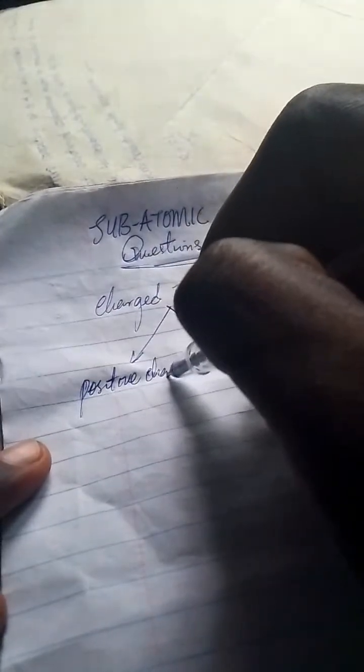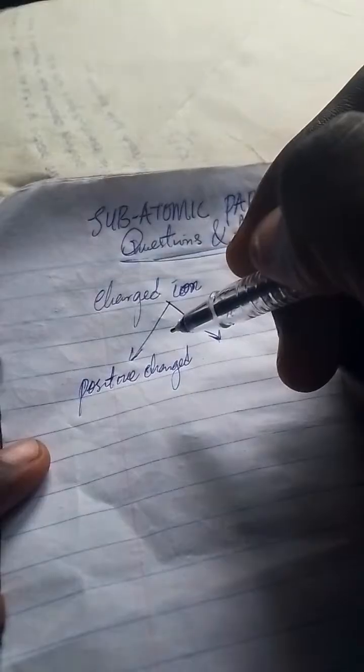Now if you are given a charged ion and you are asked to find, let's say, the number of protons, the number of electrons, the number of neutrons, how do you go about it? When you are talking about a charged ion, it can either be positively charged, and you know that a positively charged ion is called a cation.